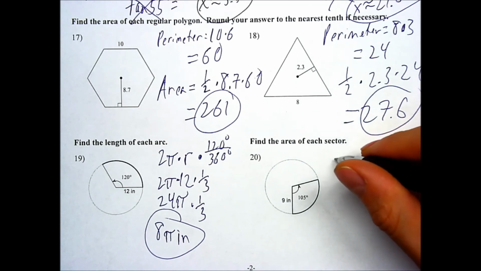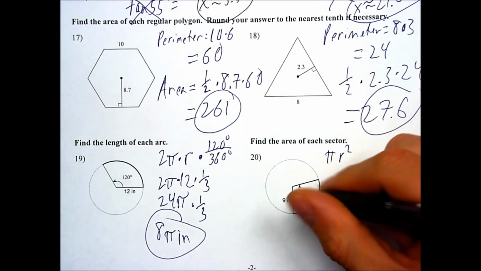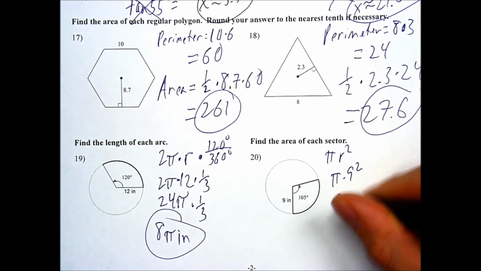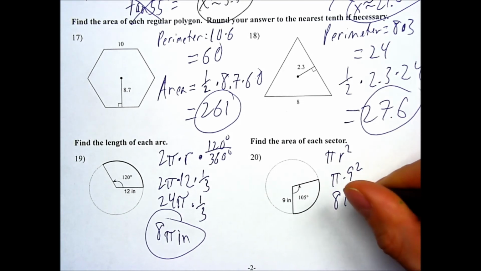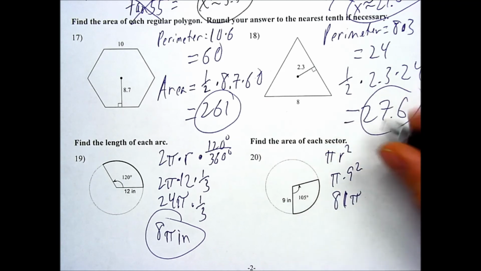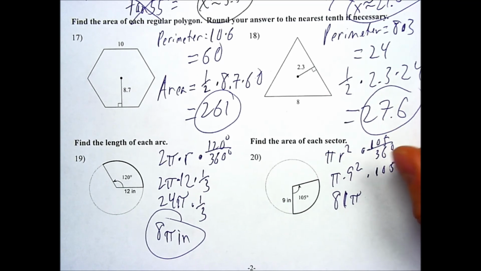Alright, area is pi r squared. So I'm looking at pi r squared here. Well, r here is 9, so this is pi times 9 squared. The entire area is 81 pi. But I'm not looking at the entire area. I'm only looking at 105 degrees. So I modify this by taking 105 out of 360, timesing by that 81 pi. 105 degrees out of 360.